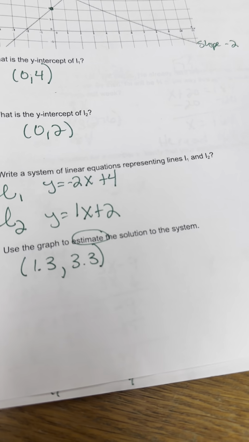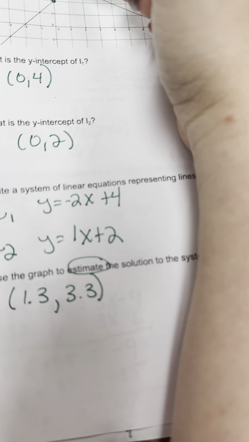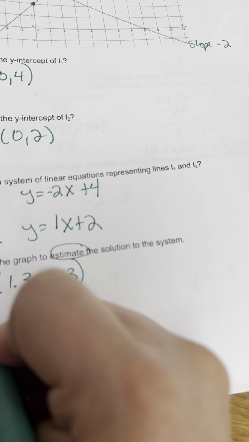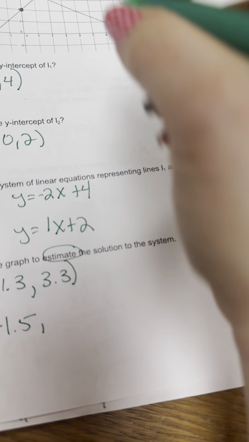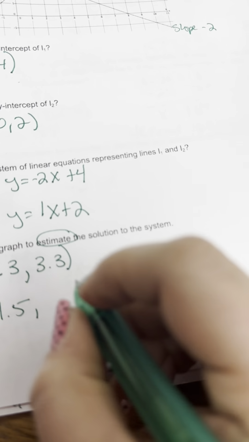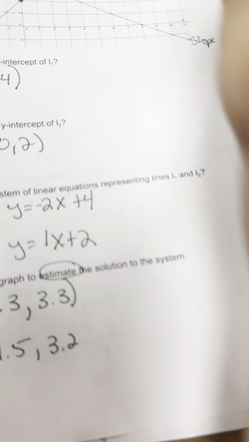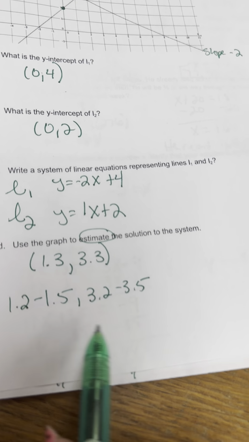If you have 1.5, 3.5, that's fine. I would roughly take between 1.2 to 1.5, and 3.2 to 3.5. I would take a range of that.